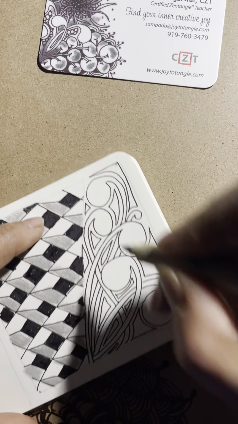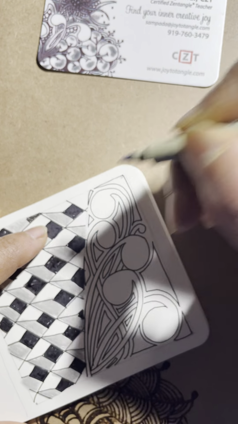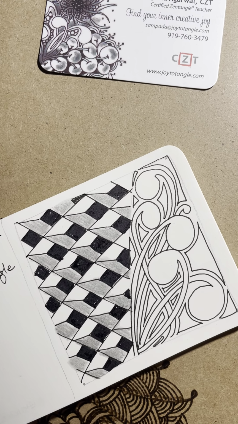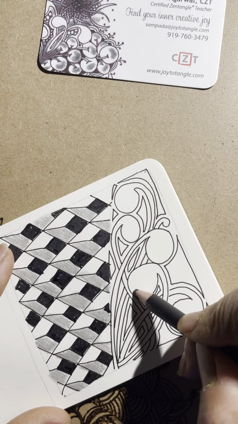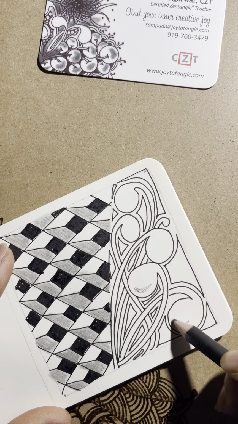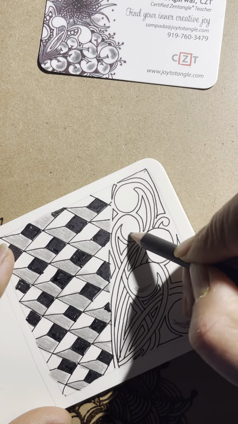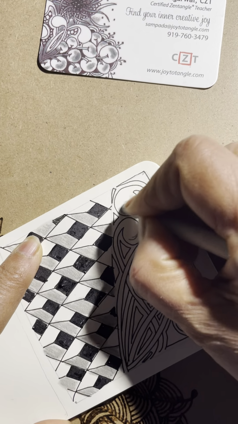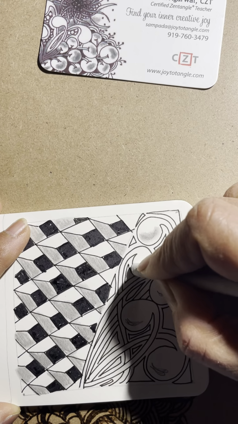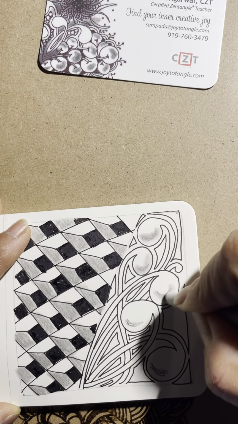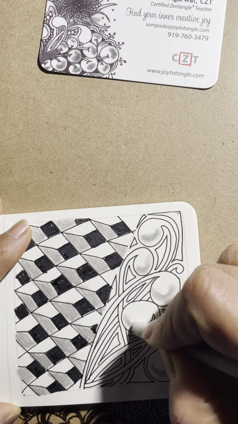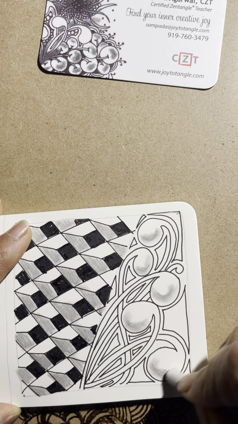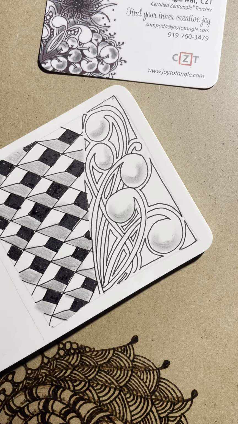There we go. So now we have not shaded anything on this one, so I'm just going to add some graphite to our MOOKA bulbs, as I call them. I just call them bulbs. Kind of give them a more spherical look, right? So this helps us create that.